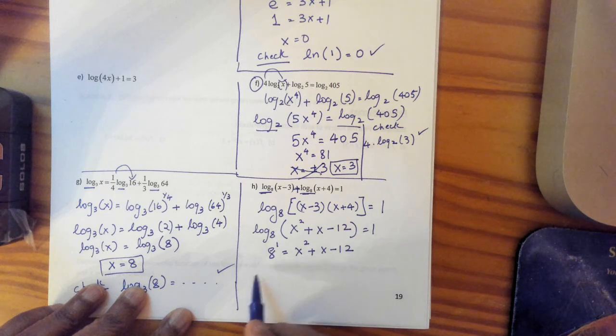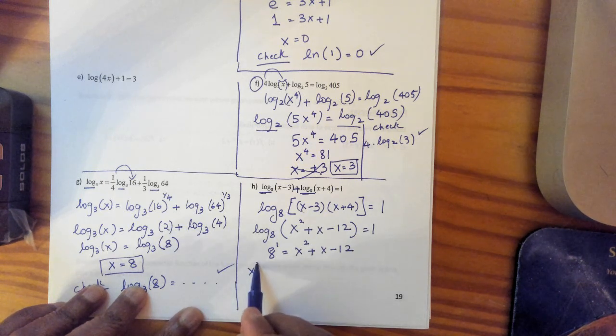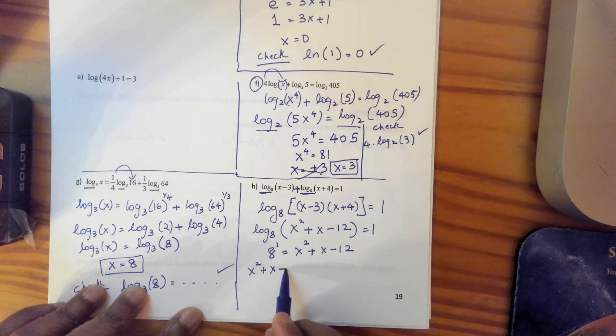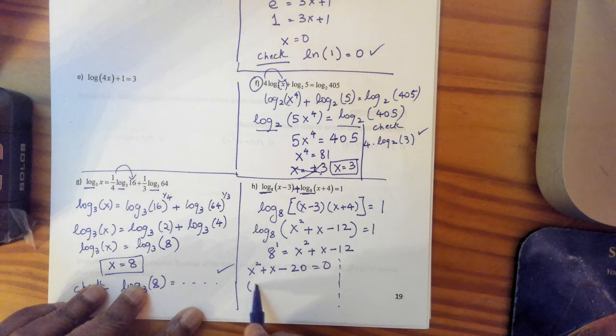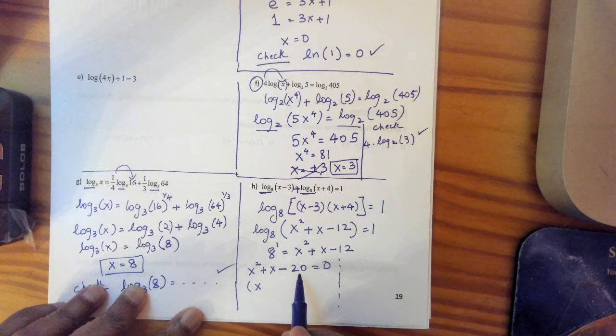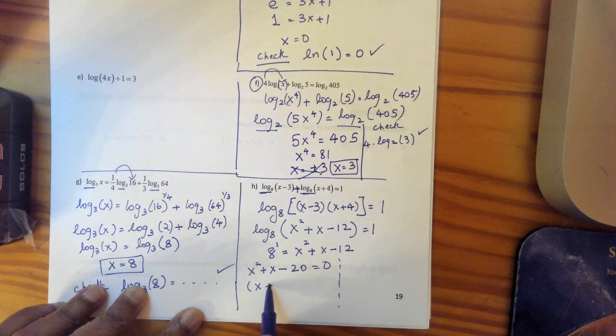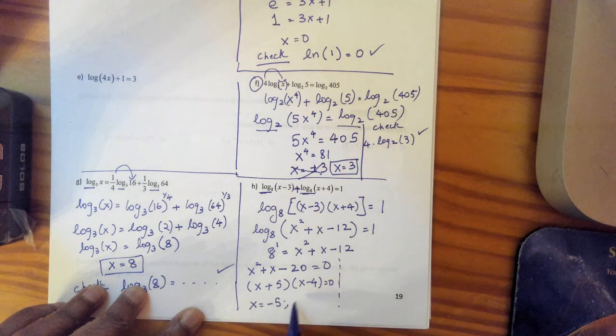Rewrite this in the standard quadratic form. So x squared plus x minus 12, minus 8 comes to the other side, becomes x squared plus x minus 20 equals 0. And then the factors of negative 20 that add up to positive 1 give x plus 5 and x minus 4 equals 0. That means x equals negative 5 and x equals 4.